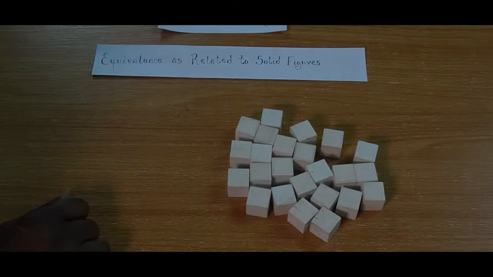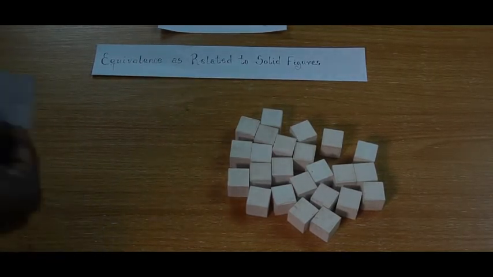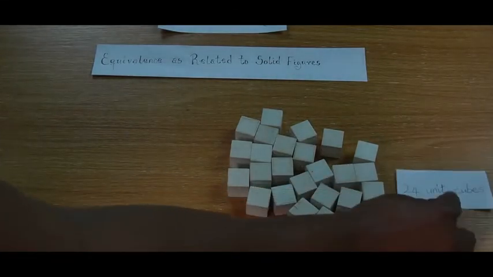So the volume of my rectangular prism is 24 unit cubes.